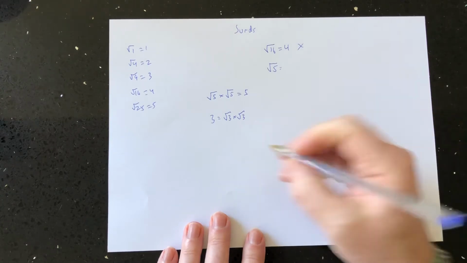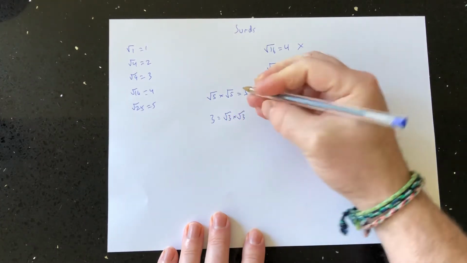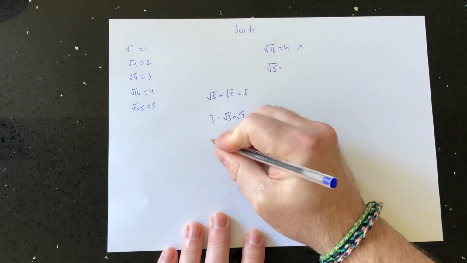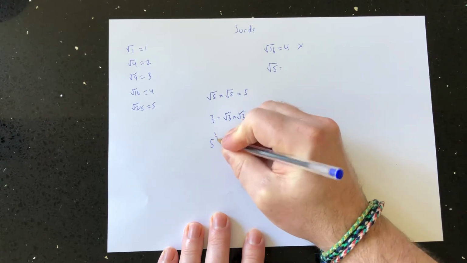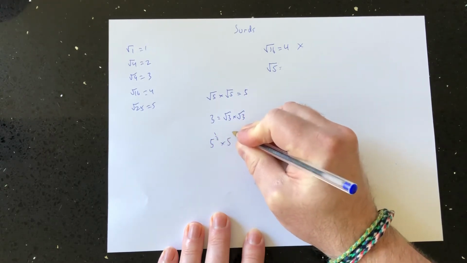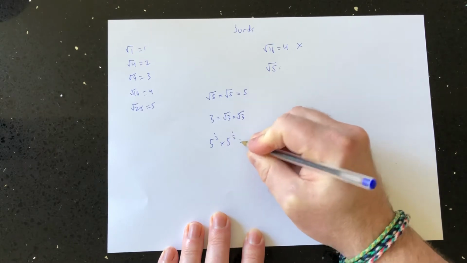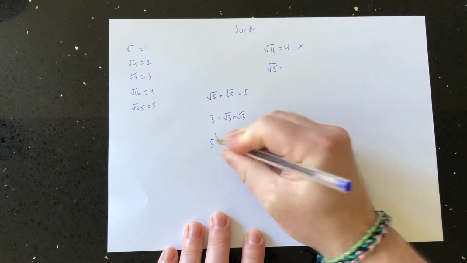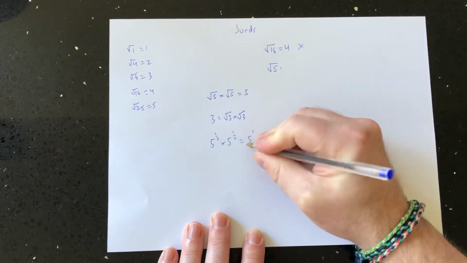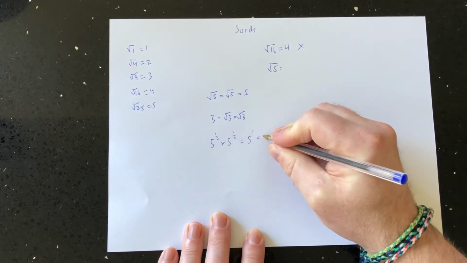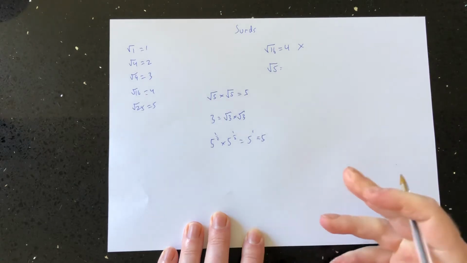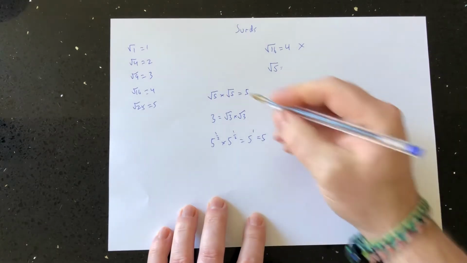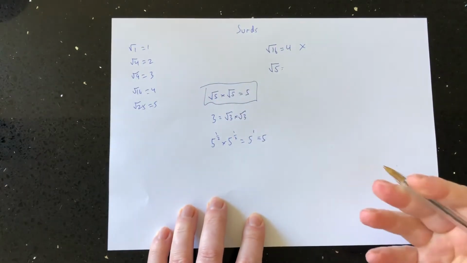The reason is, if you know your indices laws, square root we write as a half. So if you have 5 to the power half times 5 to the power half, we know from indices laws to get this index over here, we add them, and half plus a half is 1, and anything to the power 1 is just the same thing. So that's why that's the case. So this would be the first thing to realize.